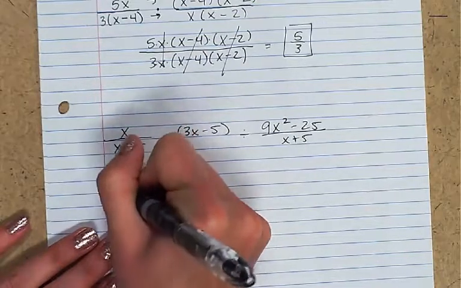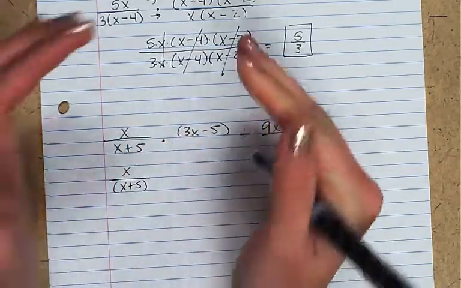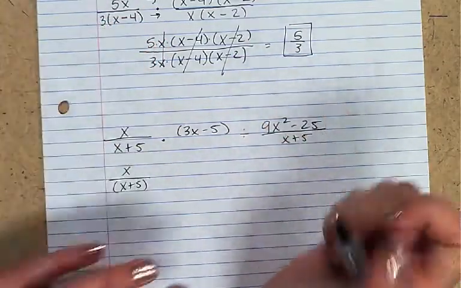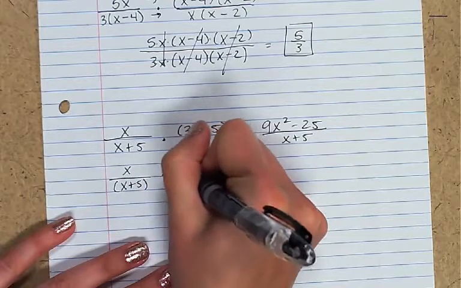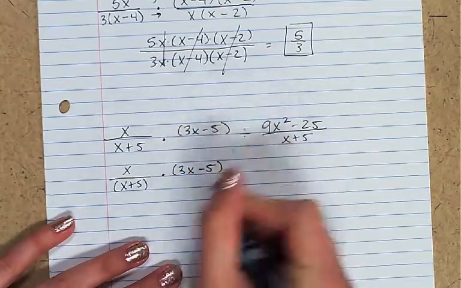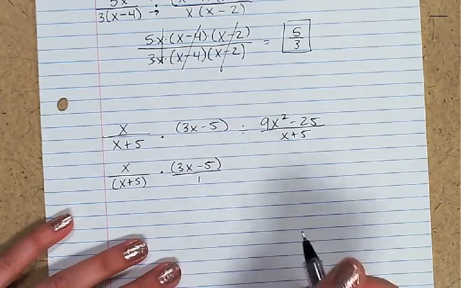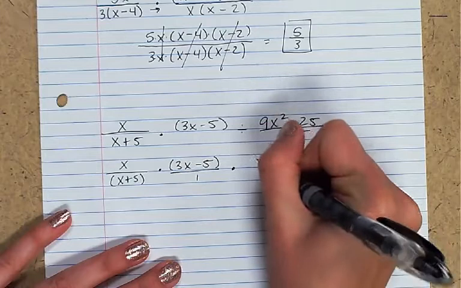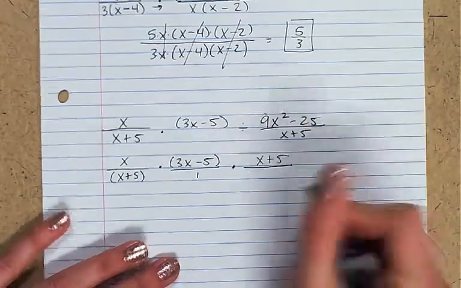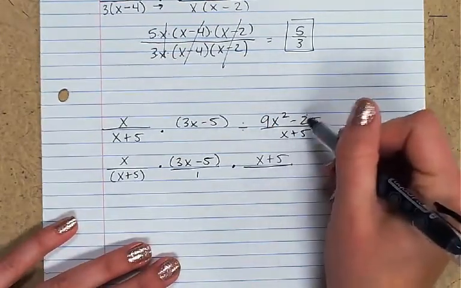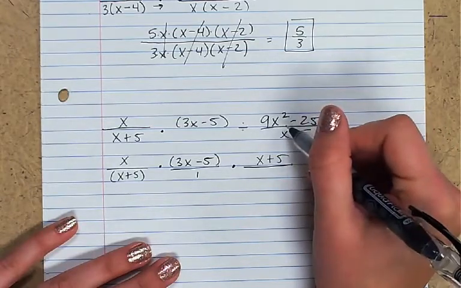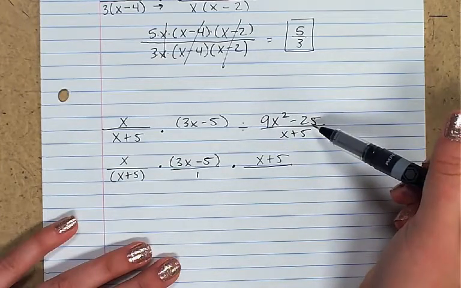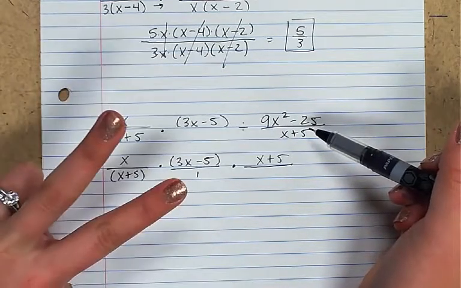So x, I'm going to put this in parentheses so that we remember that x plus 5 is glued together. The only way you can get rid of anything is if you cancel out the whole x plus 5. I'm going to write this as a fraction to help us out, so just over 1. Oh, and here we have division, so keep, change, flip. Okay, so before I write down what this is, this part here can be factored. There's nothing that we can divide out of 9 and 25. Those are stuck. So we're left with 2 terms.